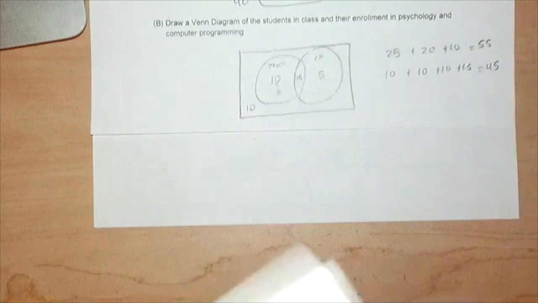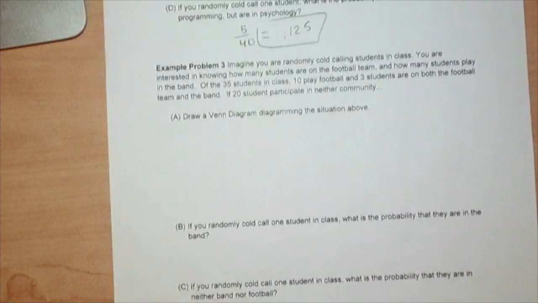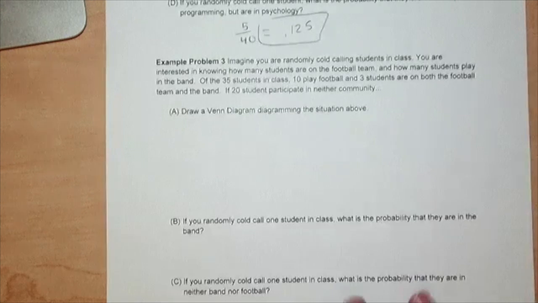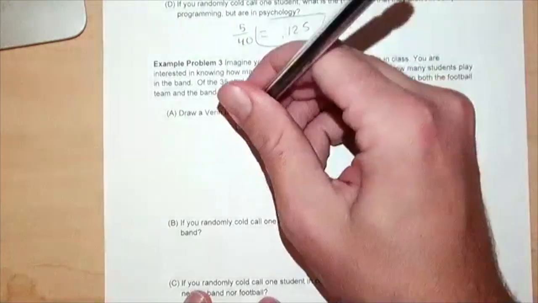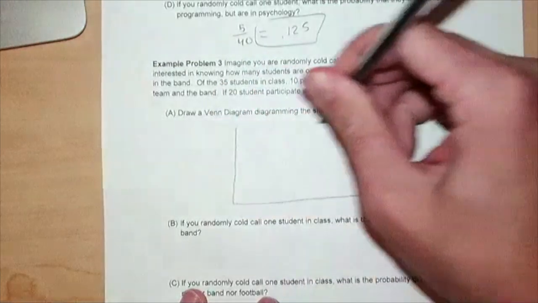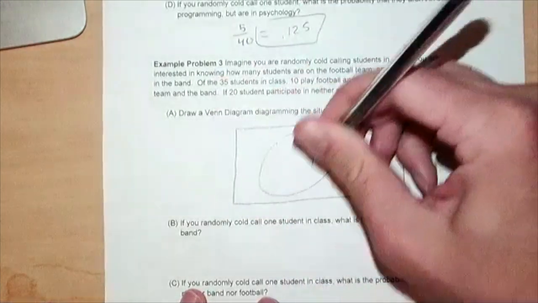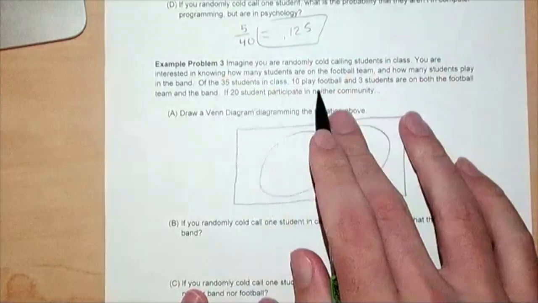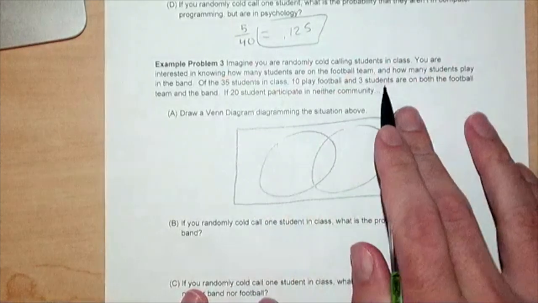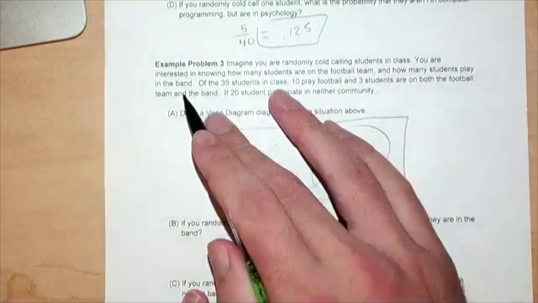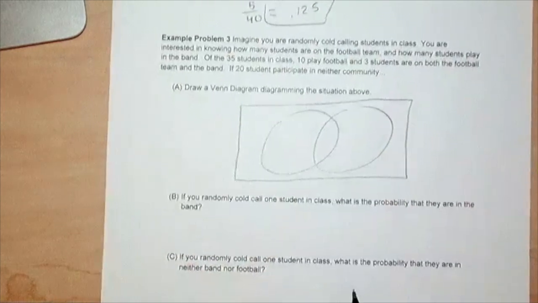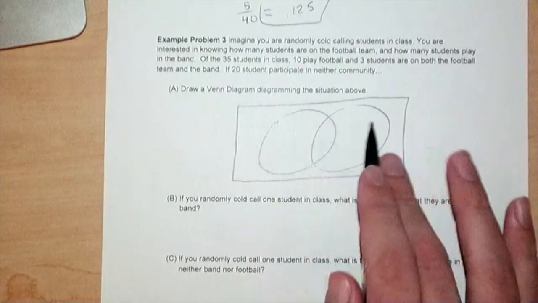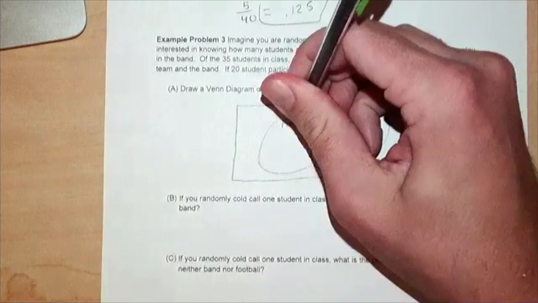All right, that's that. Let's tackle one more. And we're still talking about cold calling. I'll make sure this is an example for you too, but we're given different information. Let me just draw in my diagram to start. We have 35 students in class, 10 play football, and 3 students are on both the football team and in band. If 20 students participate in neither community, we're going to try to find some probability. So the two outcomes we're looking at here are football and band.